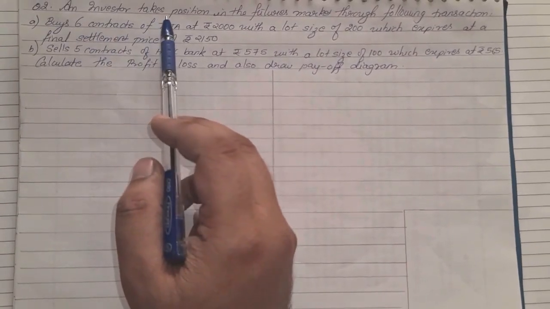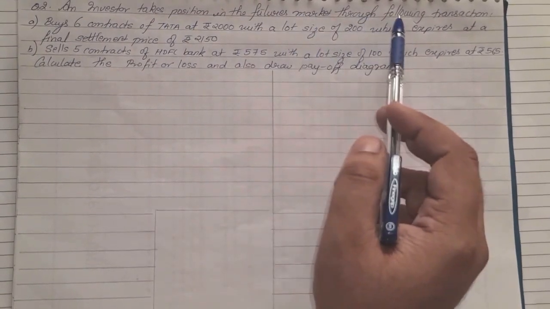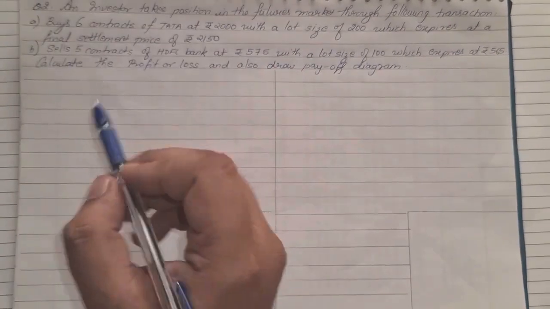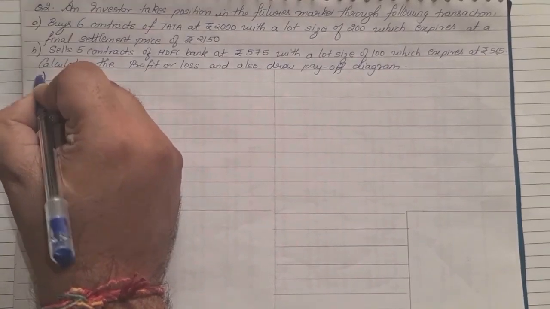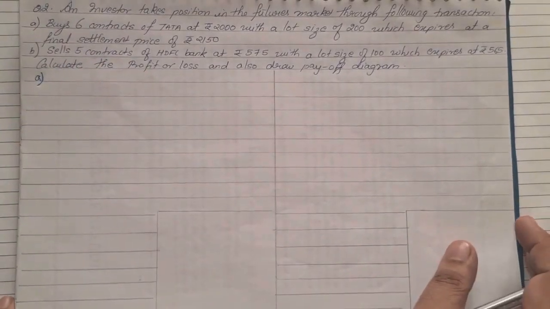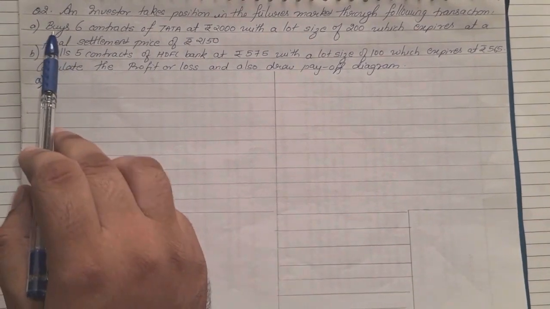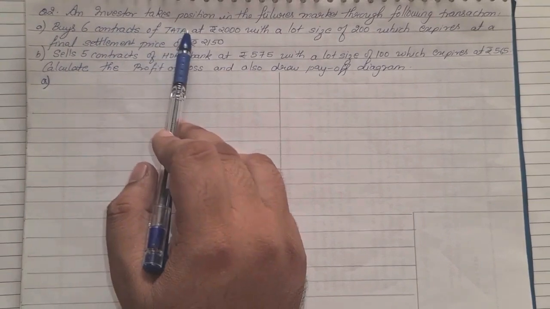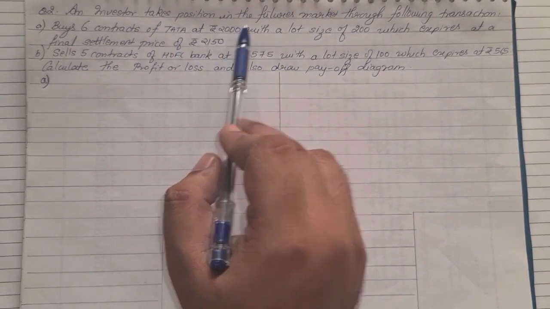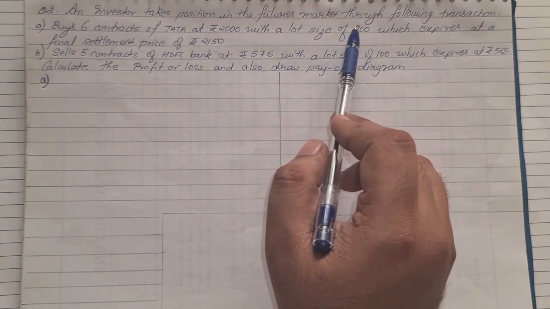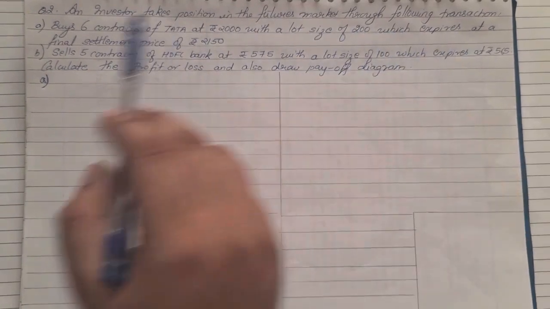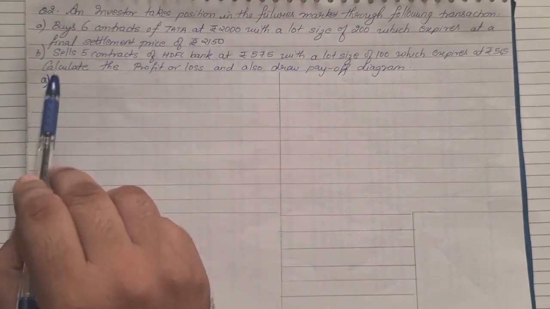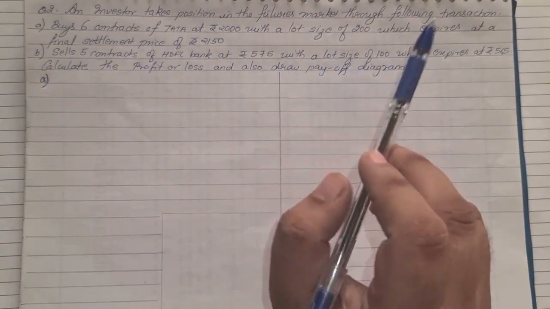An investor takes position in the future market through the following transactions. Number 1, so there are two parts here, A and B. So let us first solve the first part, that is part A. Now part A reads out that the investor buys 6 contracts of Tata at rupees 2000 with a lot size of 200 units, which expires at a final settlement price of 2150. Calculate the profit or loss and also draw the payoff diagram.